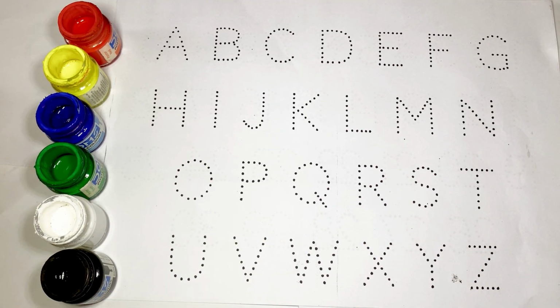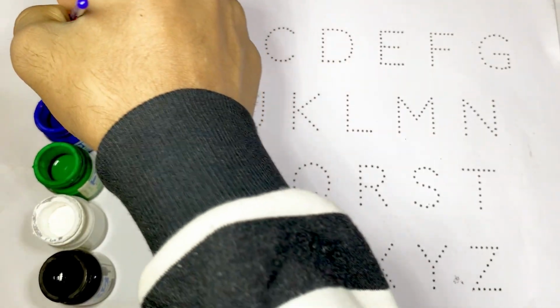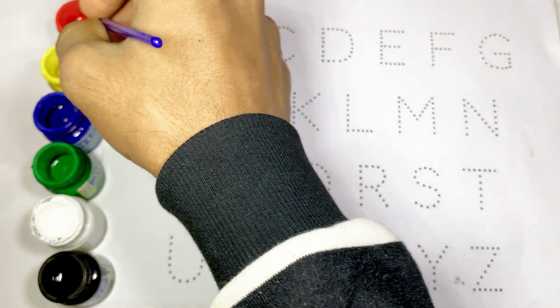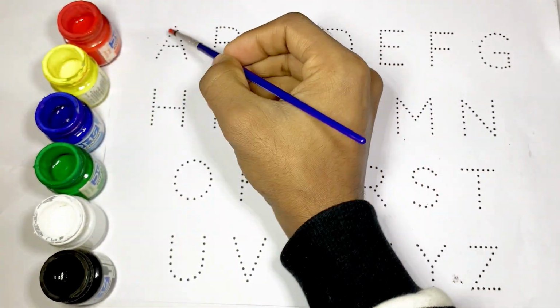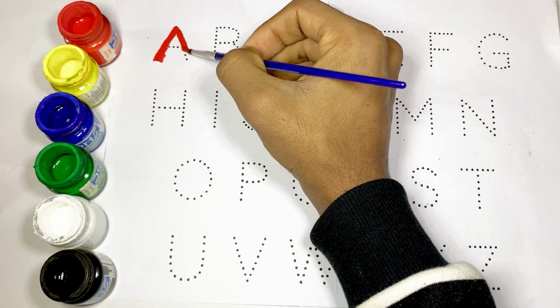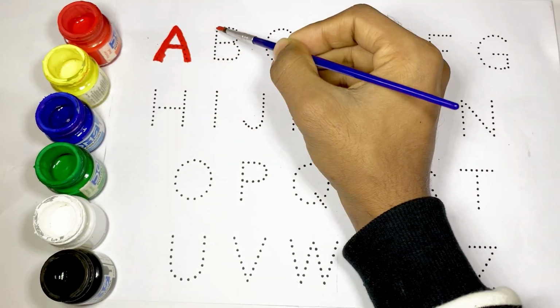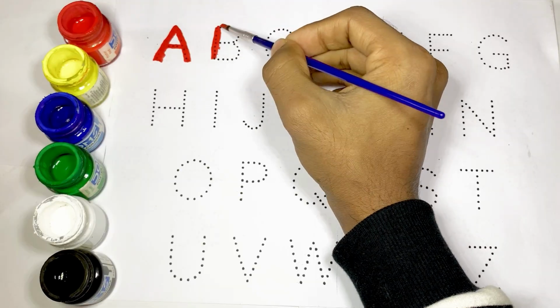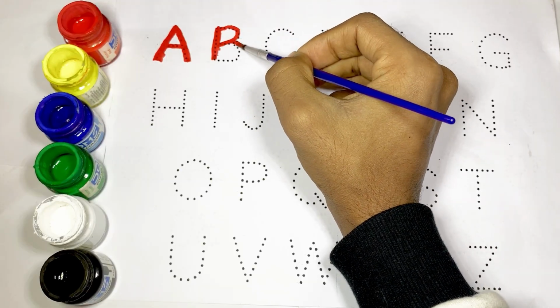Kids, now you draw alphabets, and first you draw A and use red color. This is A. A for apple. This is B. B for ball.